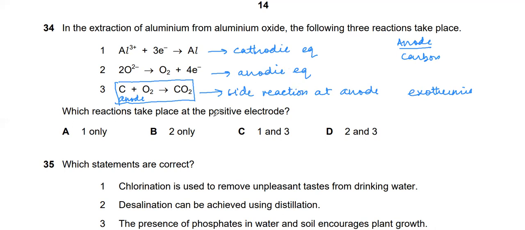Which reactions take place at the positive electrode? That means which reactions take place at the anode. So reactions 2 and 3 take place. So the answer for question number 34 is D.